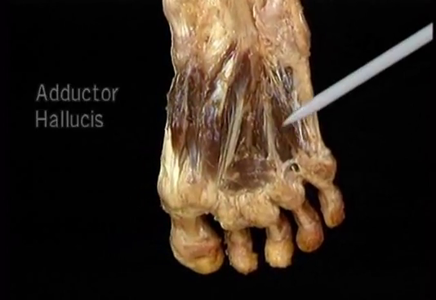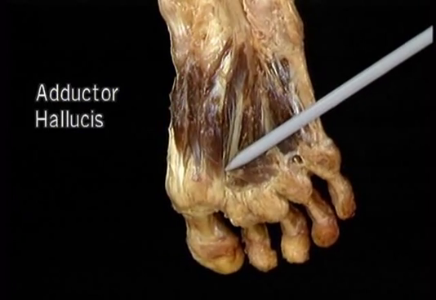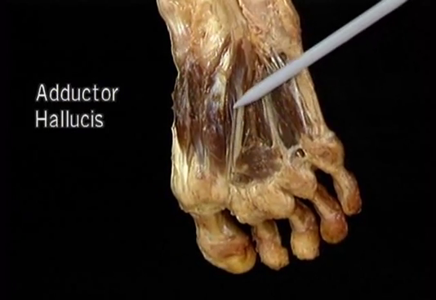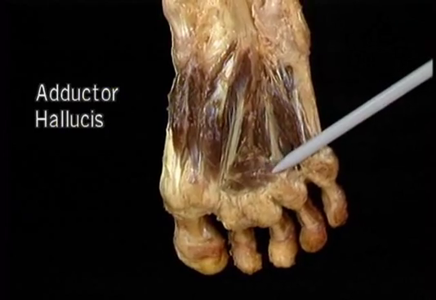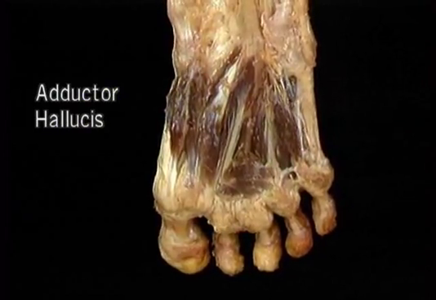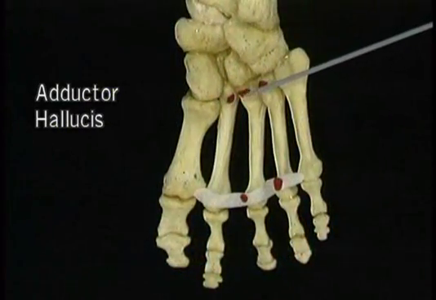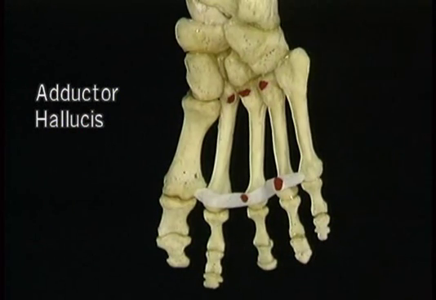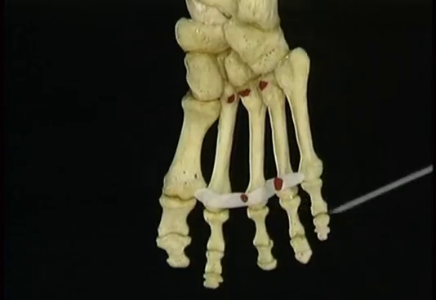Here's adductor hallucis. It arises by two heads, an oblique head and a transverse head. The oblique head arises from the bases of the middle three metatarsals. The transverse head arises from the deep transverse metatarsal ligament.